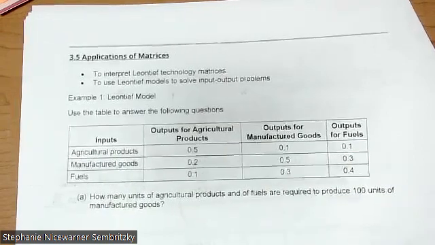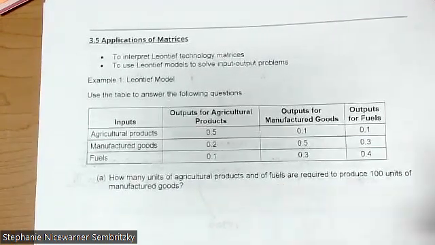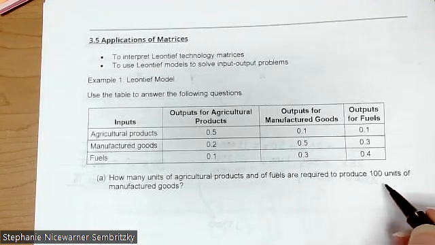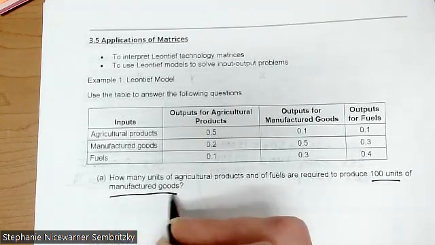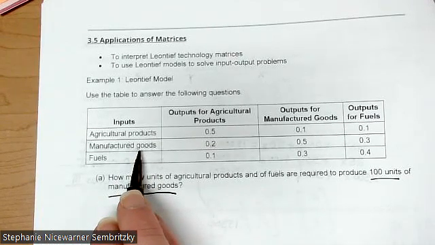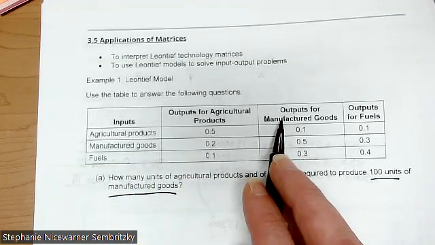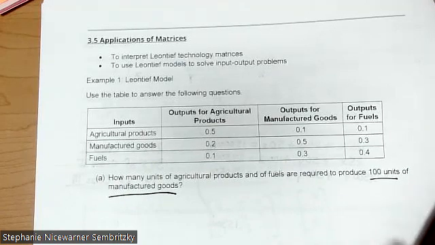So how many units of agricultural products and of fuels are required to produce 100 units of manufactured goods? So we're going to look through manufactured goods. I just realized I said it backwards.